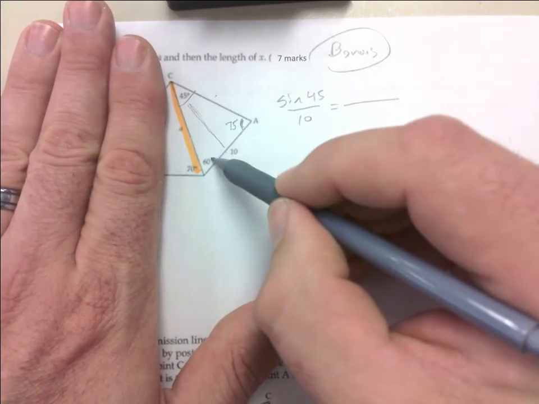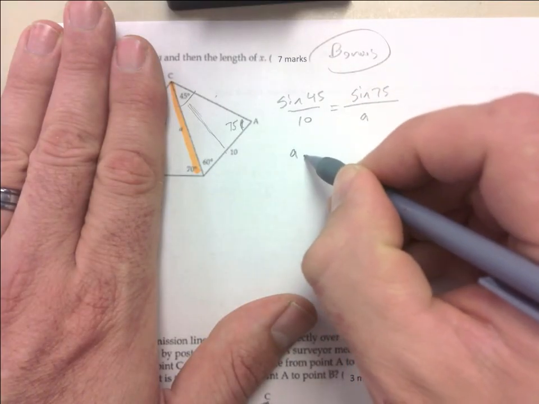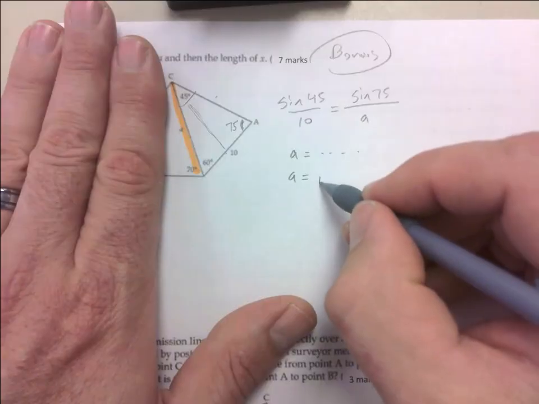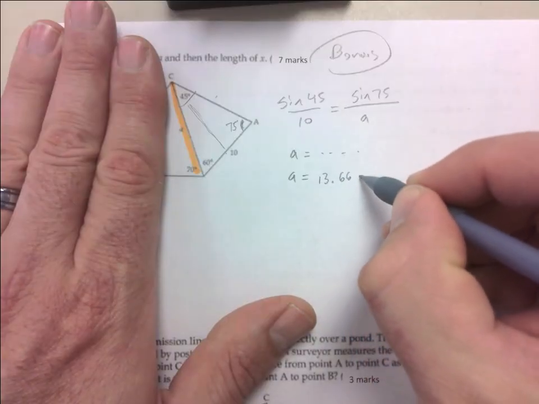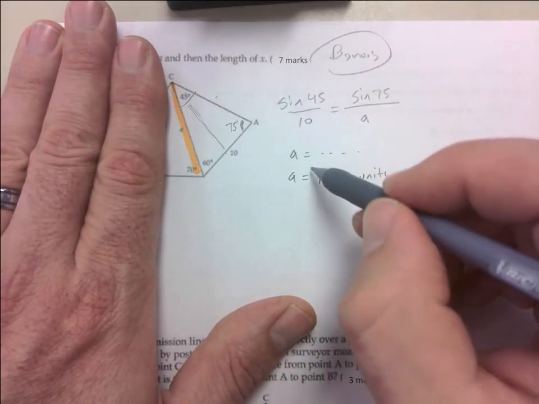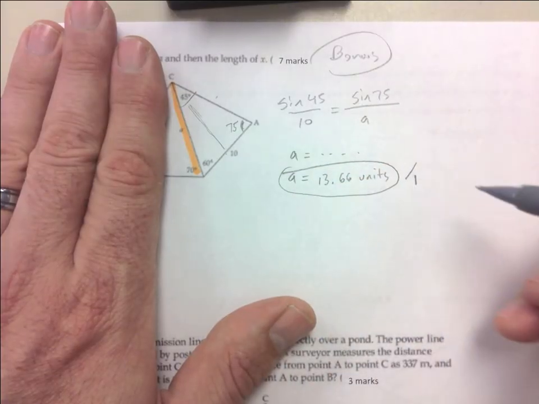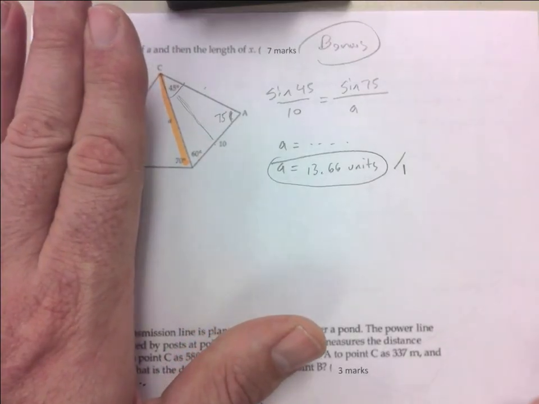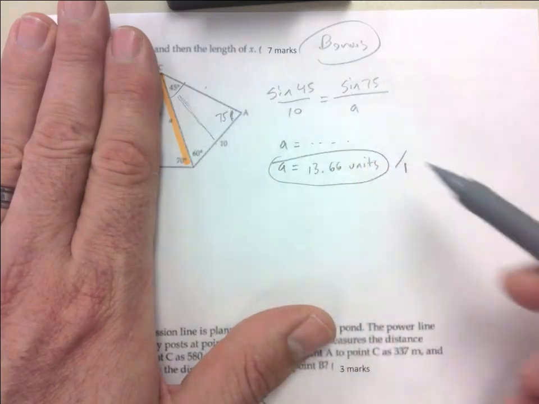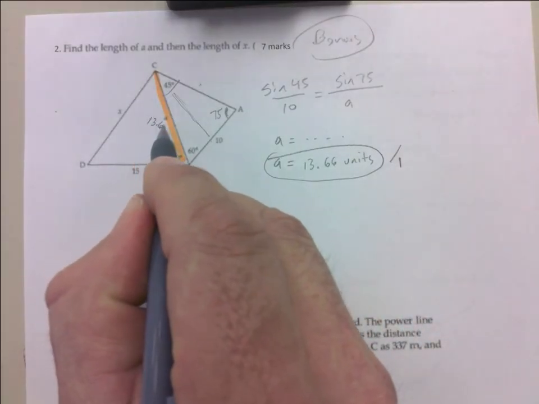I've got 2 already, right? So sine of 75 over A. And technically some work is required there, but A is 13.66 units. We don't know, I guess it's meters, right? Whatever you wrote down, that's fine in this case. So if you have that, I give you 1 bonus mark already if you figured out A. If you figured out this other side out here, I wouldn't give you anything because we want the one they share, right? So this is 13.66.